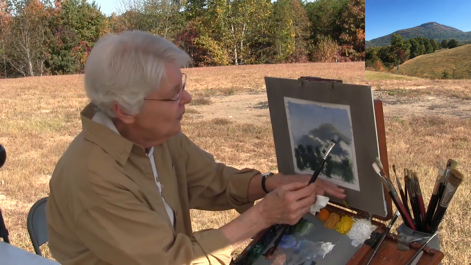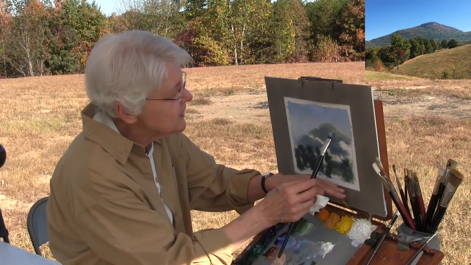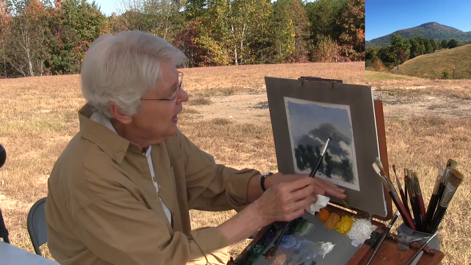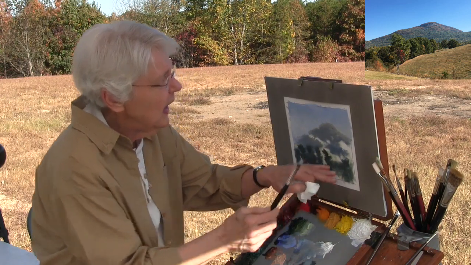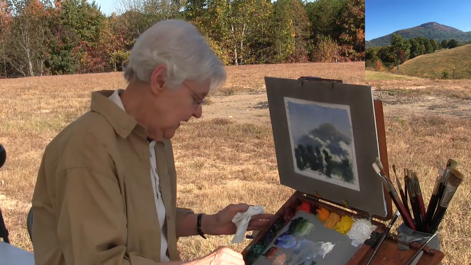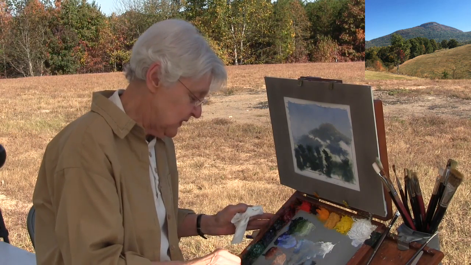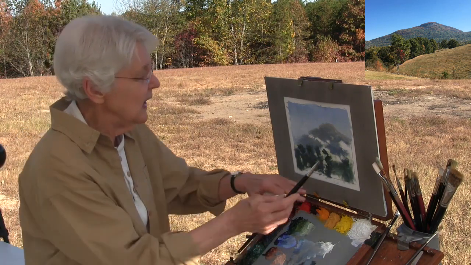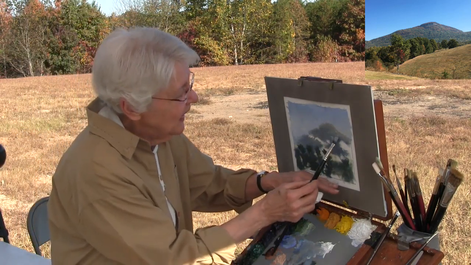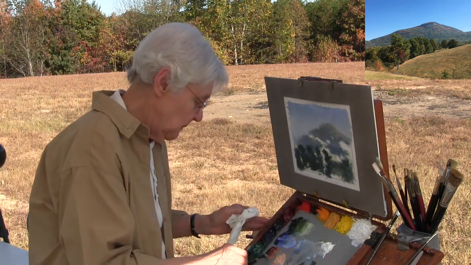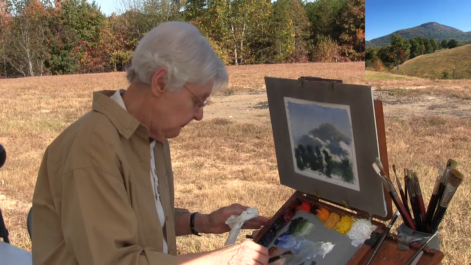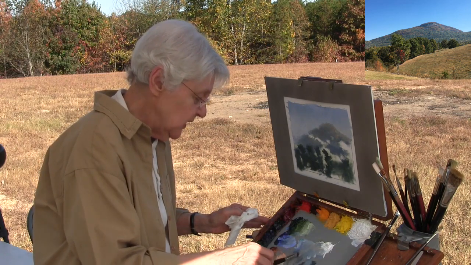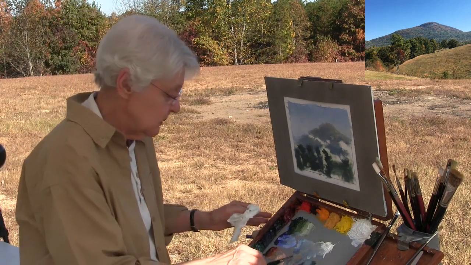So it requires constant study. It requires constantly looking at the subject and seeing what the subject's done between the time that you looked at it last and looked down at your palette. Because the beauty of this whole plein air thing is that it changes in a split second sometimes.